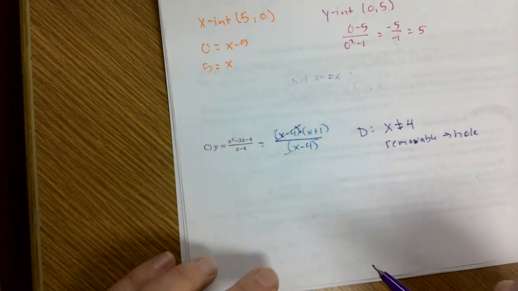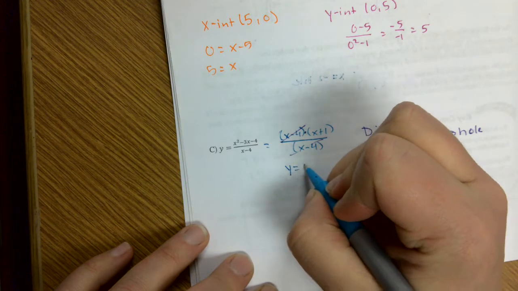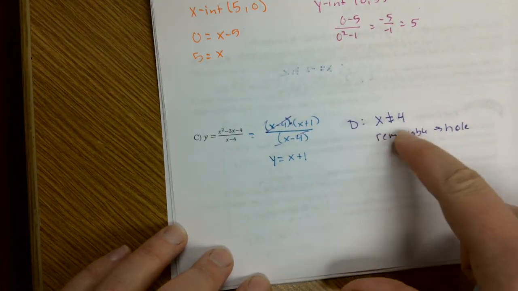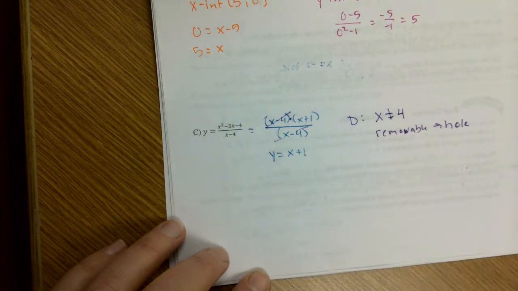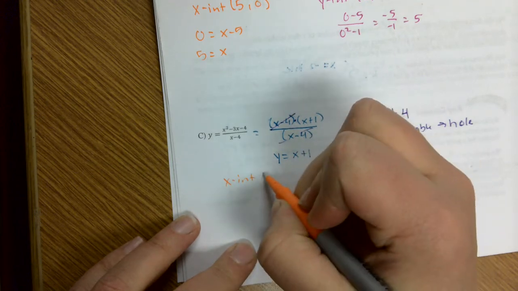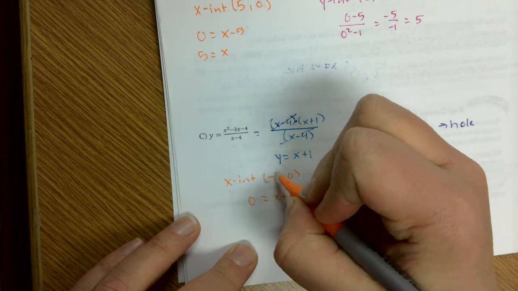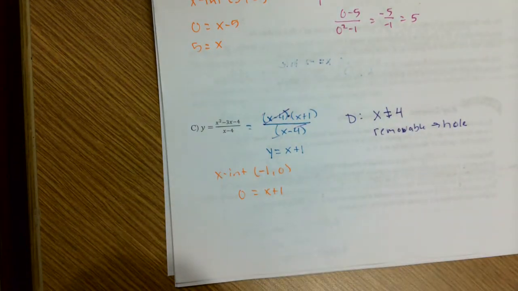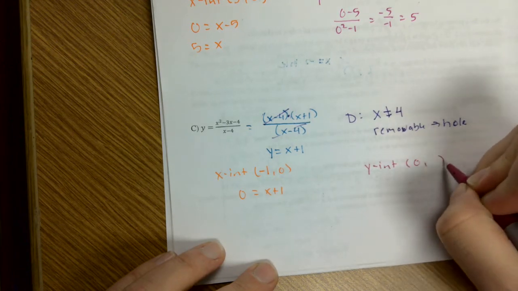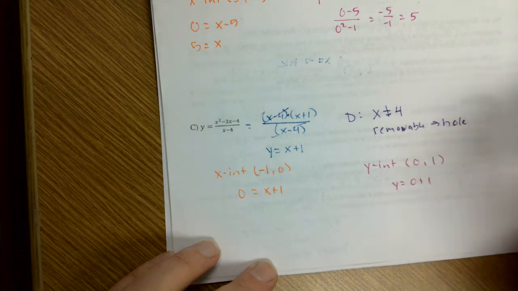We'll get into graphing. So now when I'm looking at this, this is what my new equation is. My simplified equation is this. But again, I have a hole at 4. x cannot equal 4. So I'm going to find my x-intercept. I'm going to plug 0 in for y. So 0 here, and I would get negative 1 out. I would subtract 1 over. My y-intercept: I'm going to plug 0 in for x. So I have y equals 0 plus 1. Add the 1, you get 1.